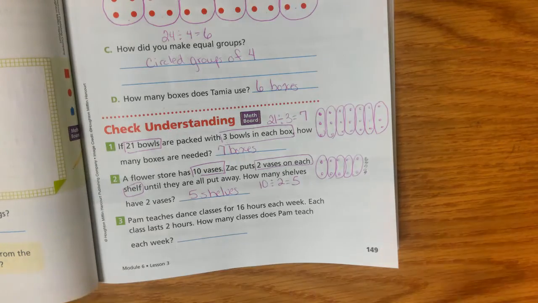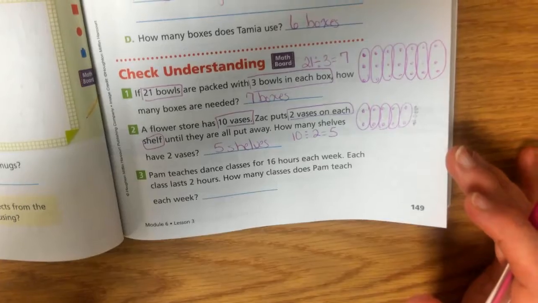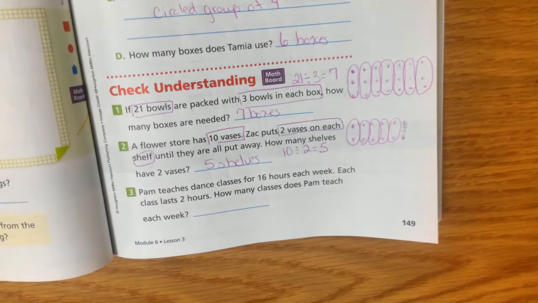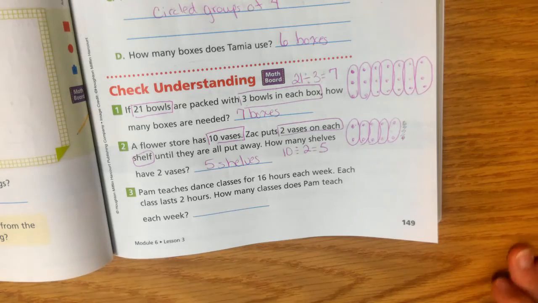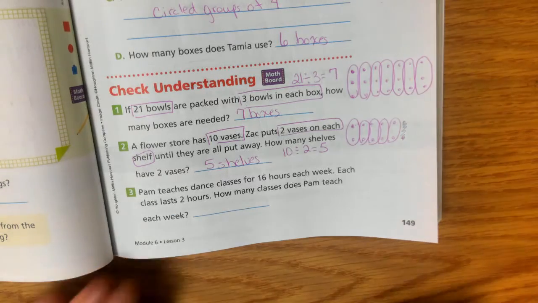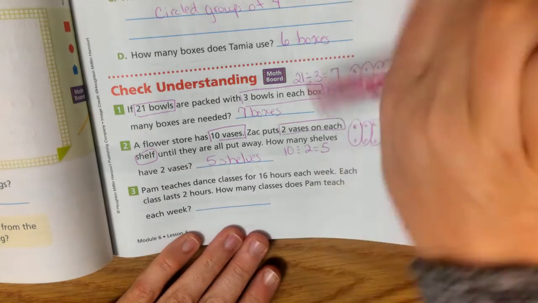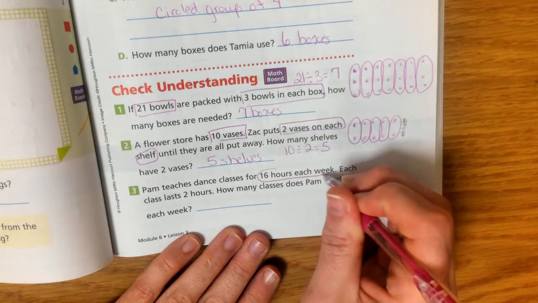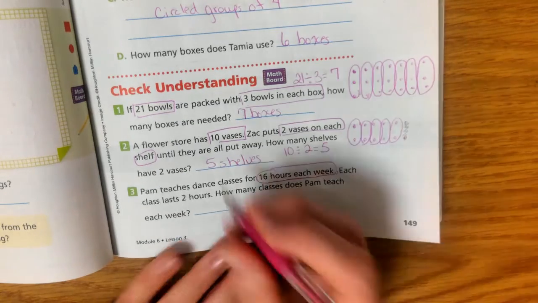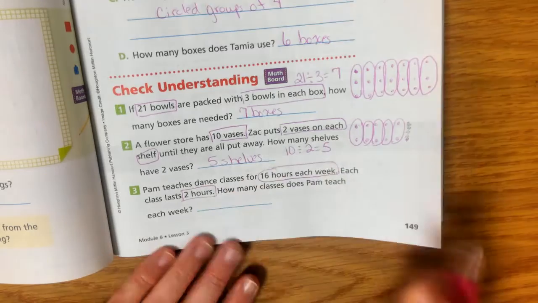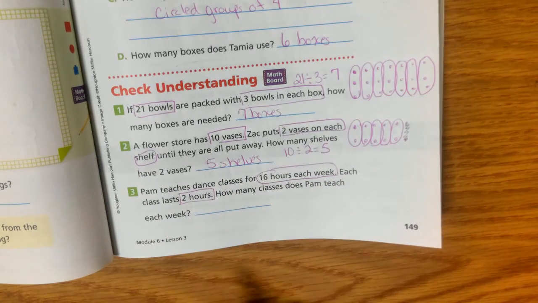Okay, number 3. Pam teaches dance class for 16 hours each week. Each class lasts 2 hours. How many classes does Pam teach each week? So we've got 16 hours each week. Each class is 2 hours. How many classes does she teach?